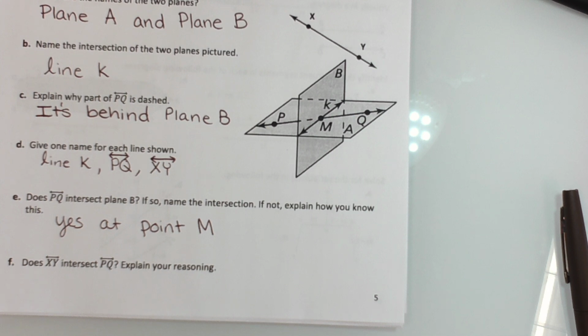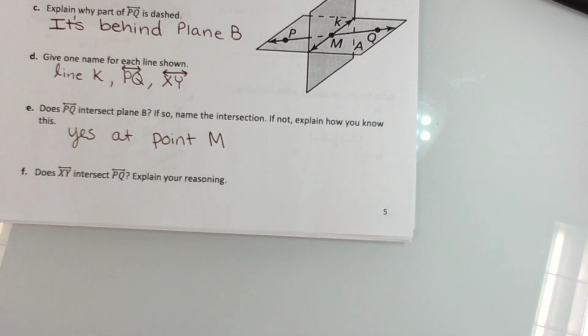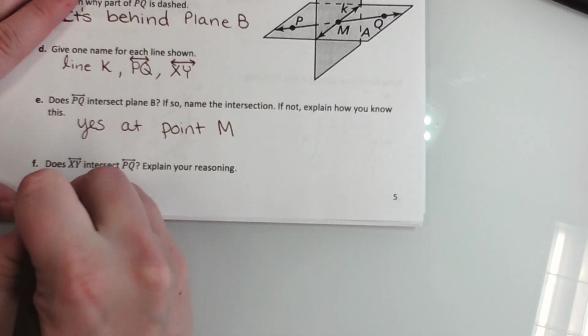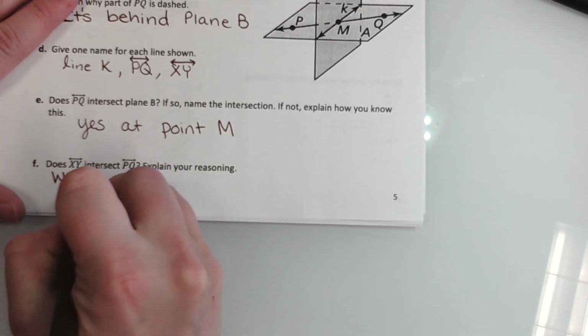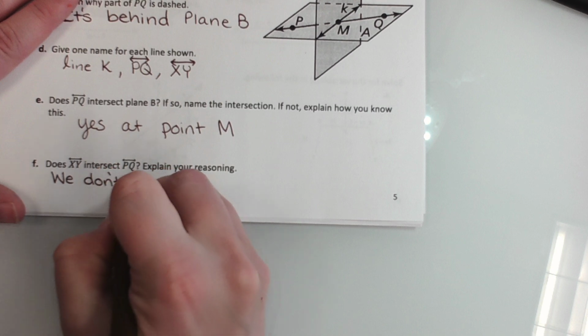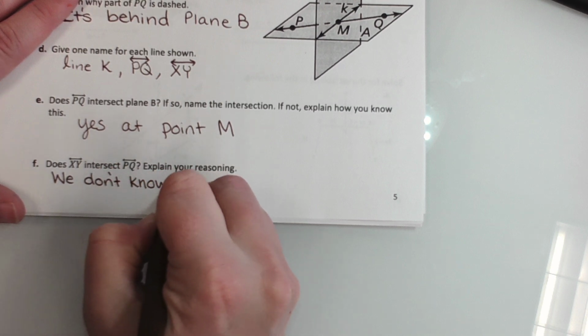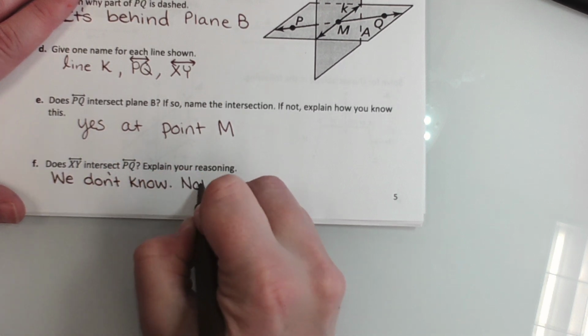Because it is possible that I can angle my pen in a way where it will eventually hit the green, but I can't tell what angle that line is in the 2-dimensional picture. So, here's what we got. We don't know. Not enough information.